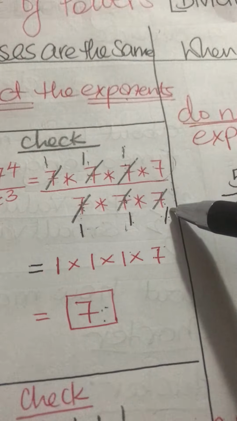All right, n to the 9th power and n to the 4th power, our bases are the same. We are dividing, so we're going to subtract our exponents. I will start with 9, then I will subtract 4. So 9 minus 4 is 5. So my base is n to the 5th power. This is my answer.